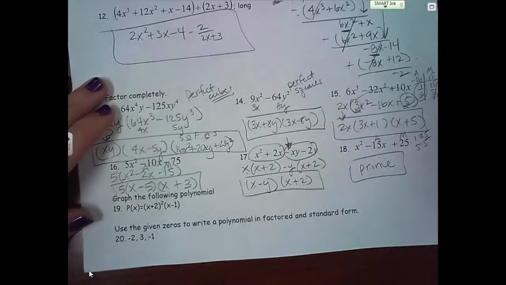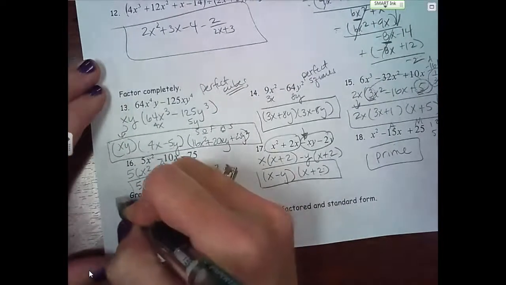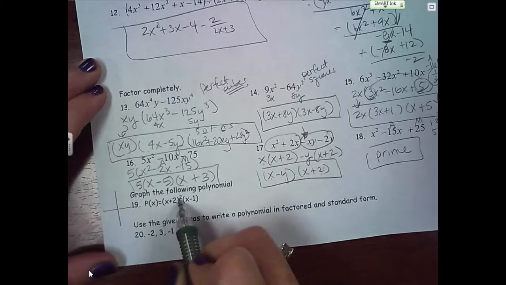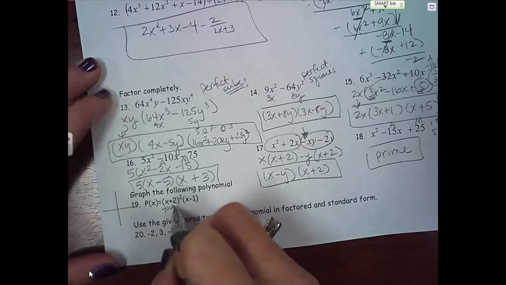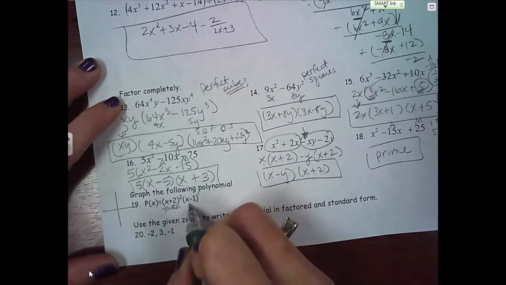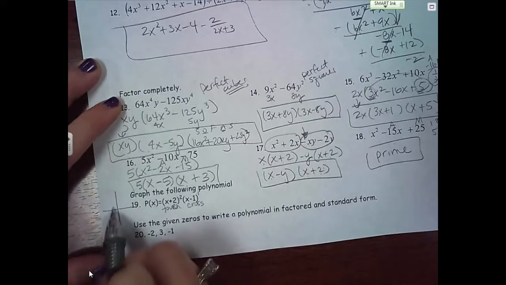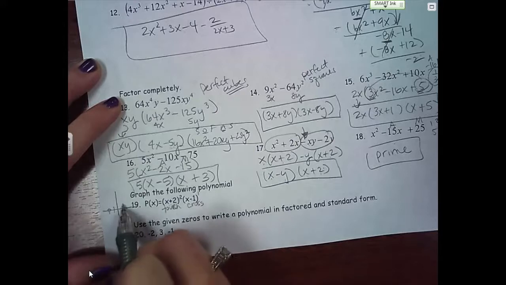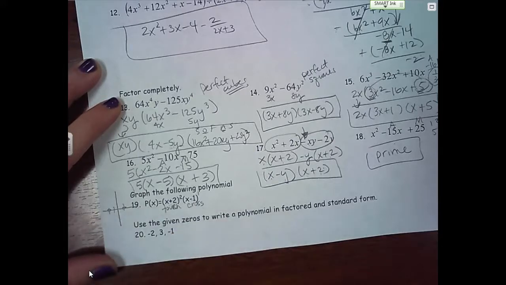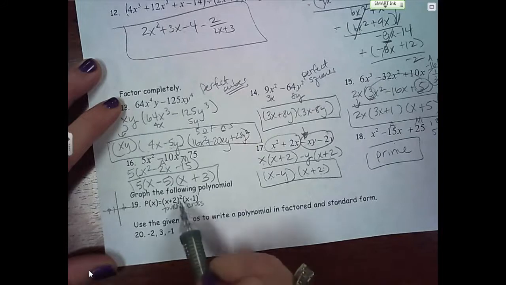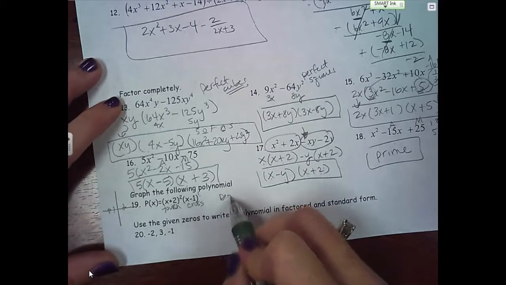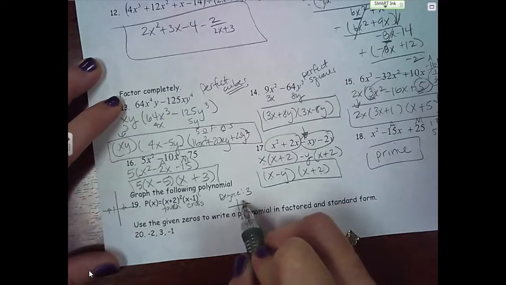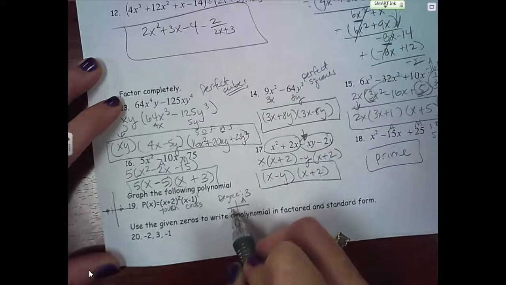Alright, for 19, you want to graph the polynomial. I'm going to graph it over here. Right? This is a squared, so it touches. This is a 1, so it crosses. So I'm going to go over to negative 2, because negative 2 is what makes that 0. And we go here to 1. Now I have to decide the nature. Well, there's a 2 and there's a 1. So the degree of this polynomial is 3. And if you have a degree of 3, your nature, remember, is like x cubed. It's going to go up on this side and down on the left.